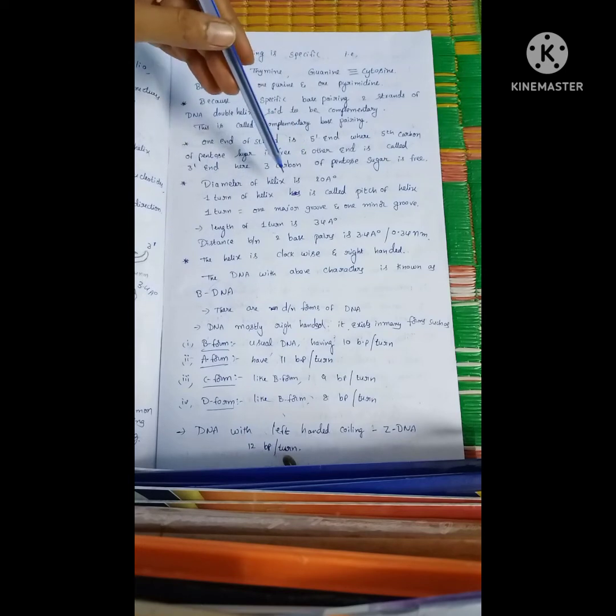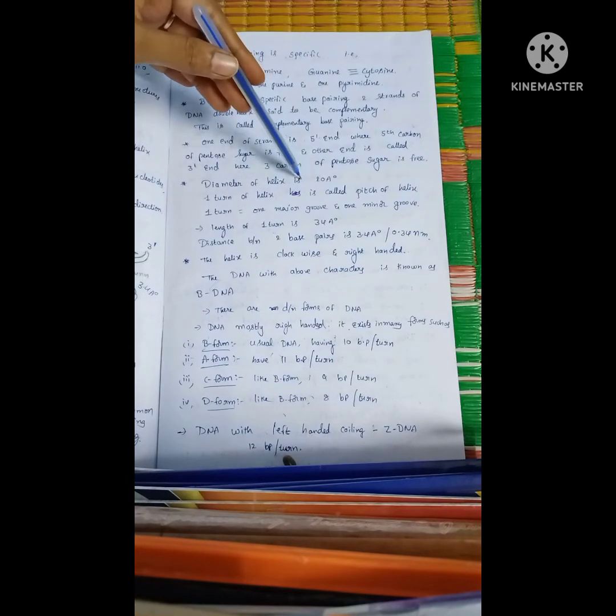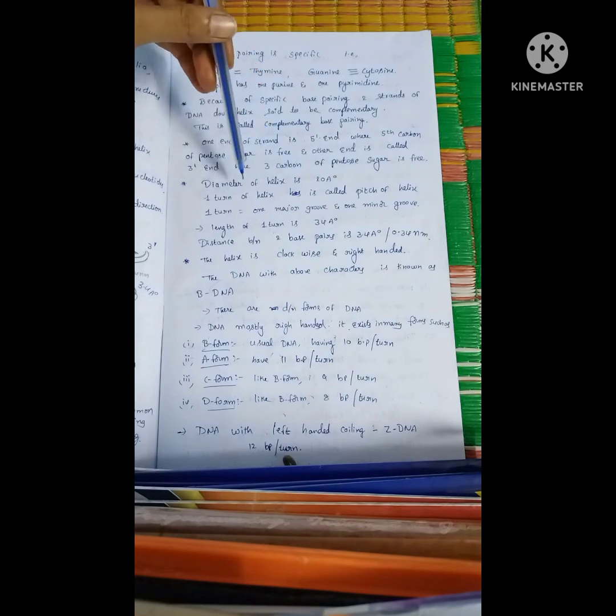And what is the diameter of the helix? It is nearly 20 angstroms. And what is one turn of the helix called? That is called the pitch of the helix.